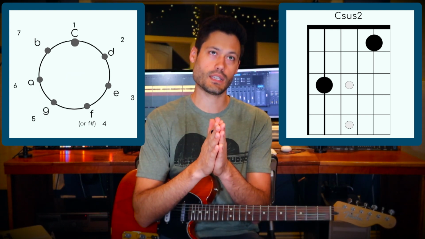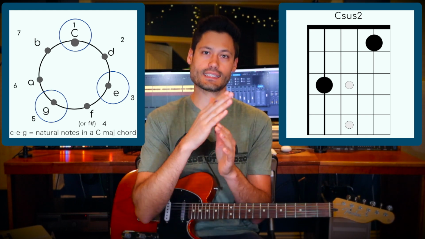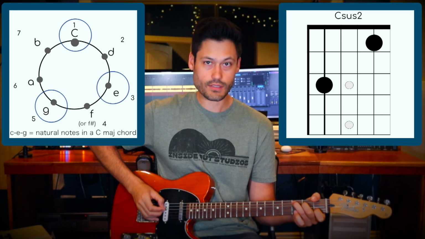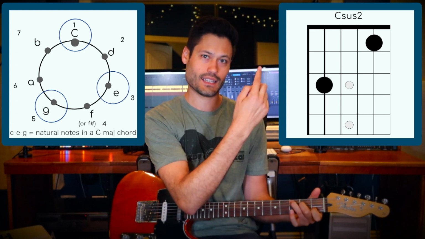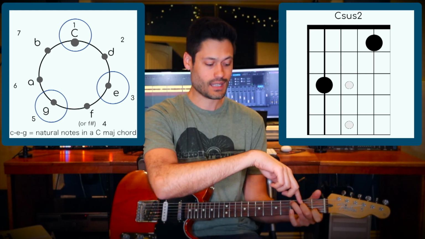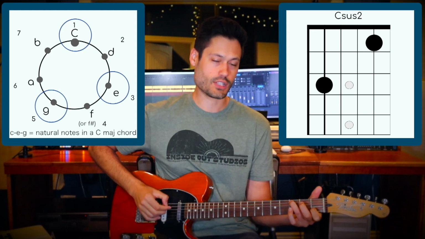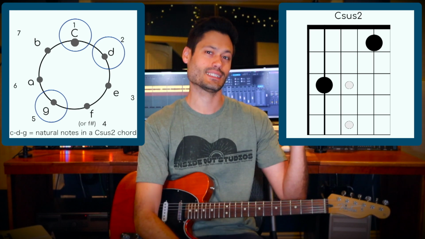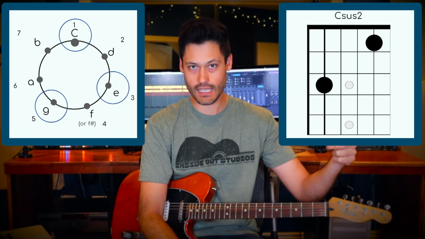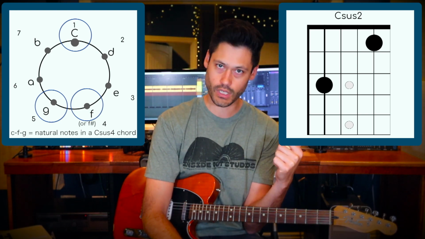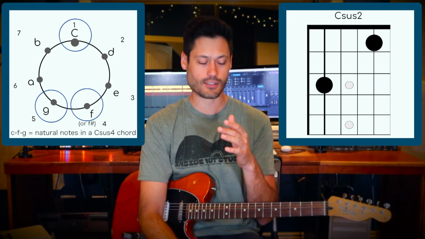So the sus means kind of like, instead of the 3 note, 1, 2, 3, E, is C's 3 note, C, D, E. Instead of 3, use a 2. That's why sometimes you'll see Sus4, because they're saying, instead of including C's natural third, which is E, make it a 4 instead. So sus, instead of 3, make it a 4, Sus4.